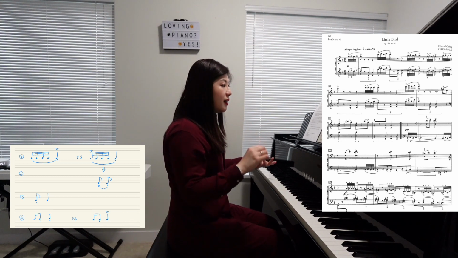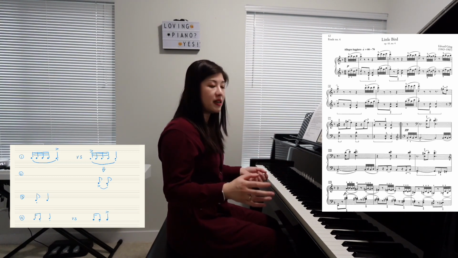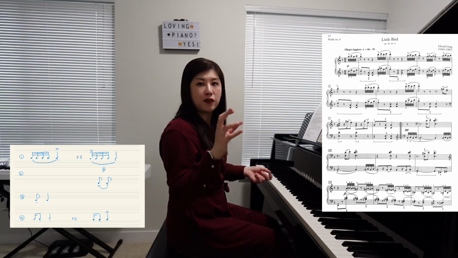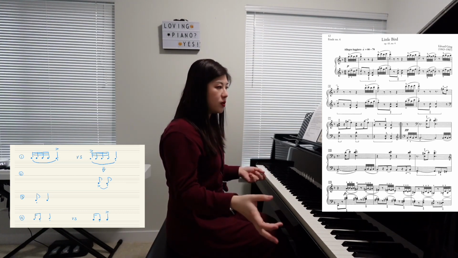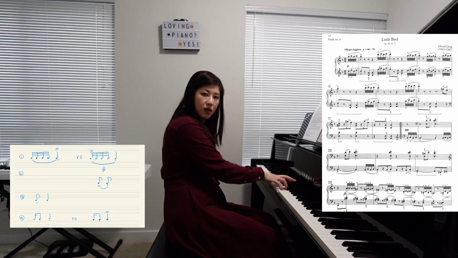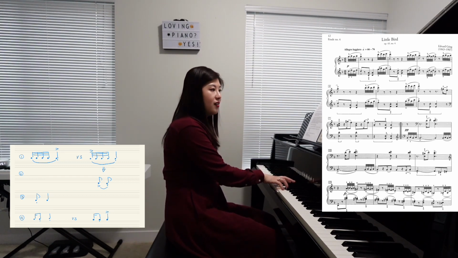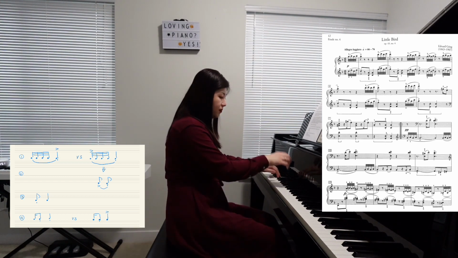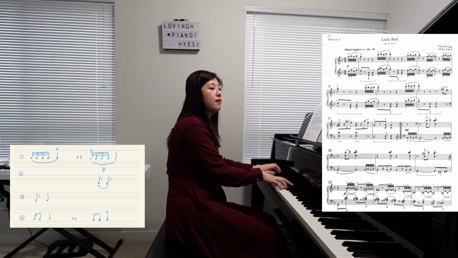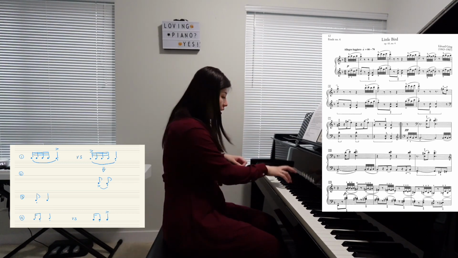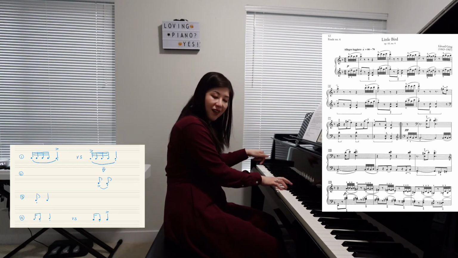Compare with another similar type, 16ths with the 8th, but the accent is on the following note. Here. That is down, up, down.